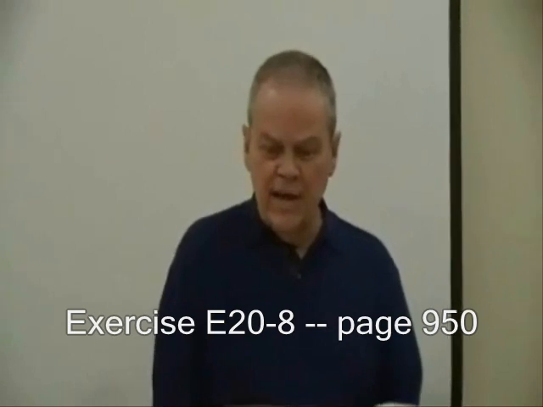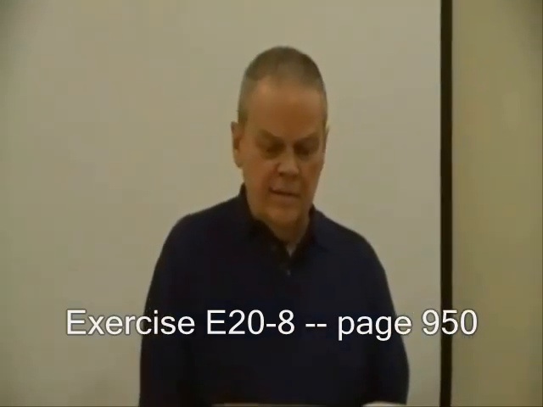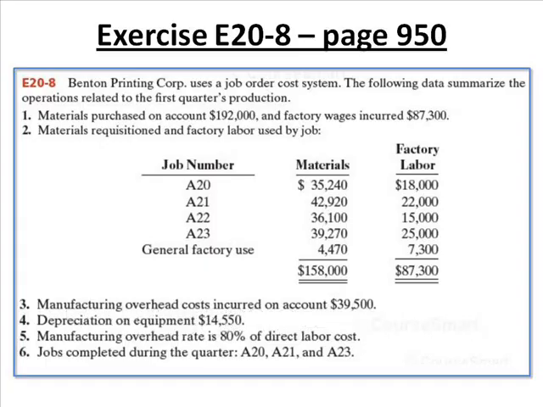E20-8 is on page 897. G, printing equipment, commonly referred to as we, use a job order cost system. The following information summarizes the operations related to the first quarter's production. There are 6 items there that command our attention. If you skip down with me to the word instructions and read on, prepare entries to record the operations summarized above.